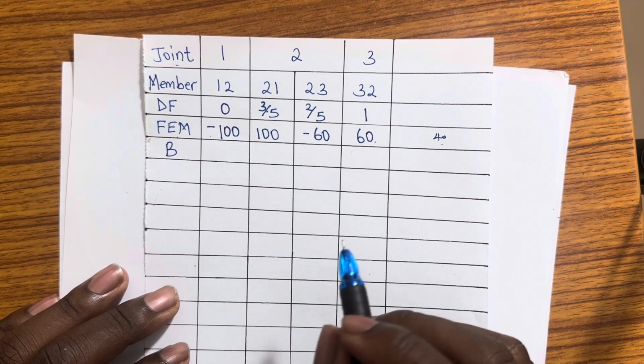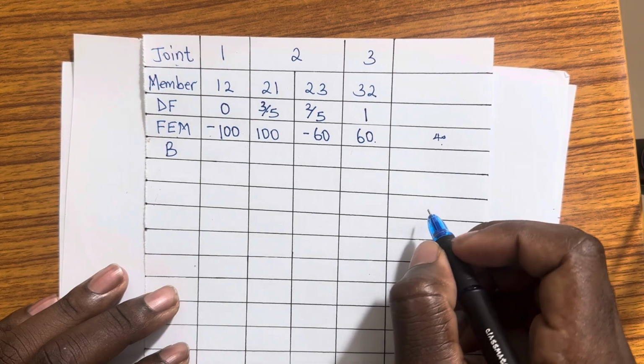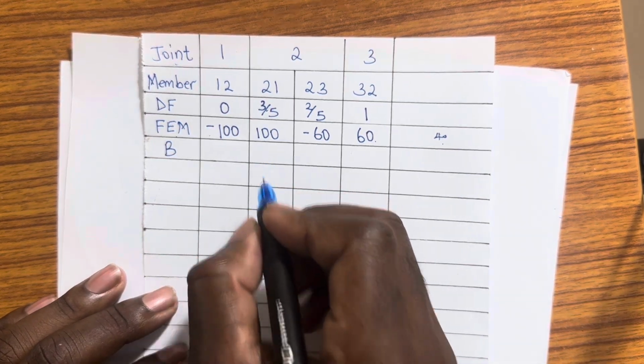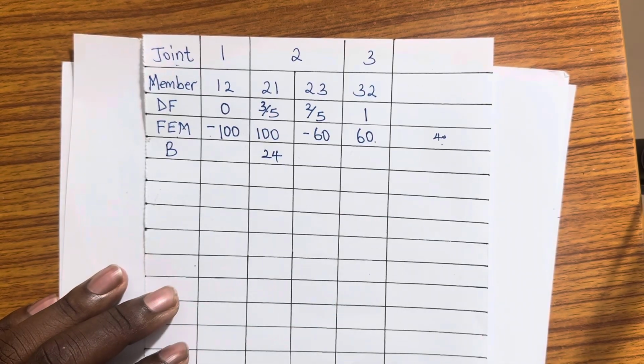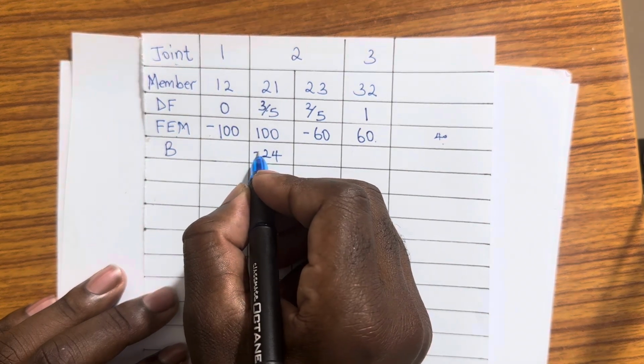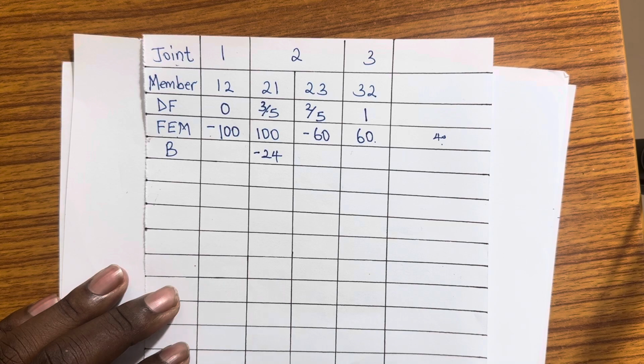Since the answer I have got is positive, the distribution says you have to record it as negative. That's another keyword you have to take note of. If you get it as positive, you have to record it as negative. If you get it as negative, you have to record it as positive.